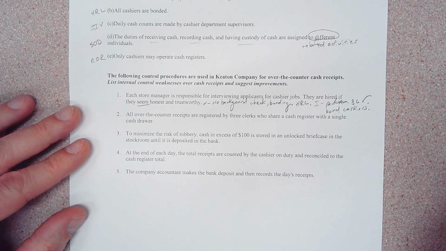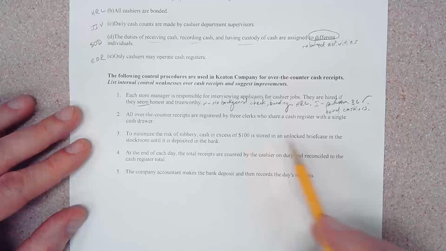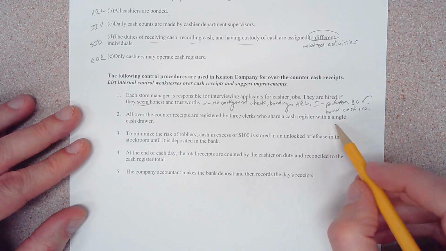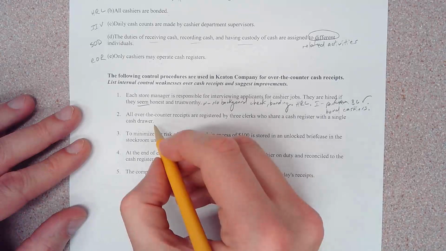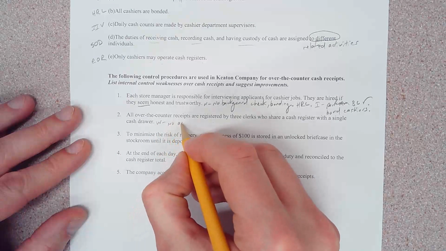Number 2, it says all over-the-counter receipts are registered by 3 clerks who share a cash register with a single cash drawer. Wow. Okay. So our weakness is we have no accountability here.